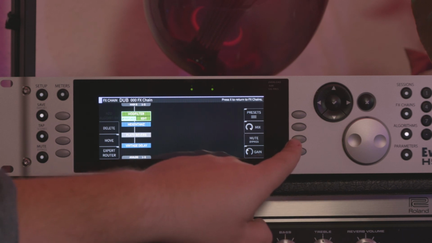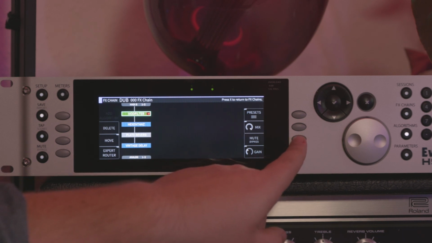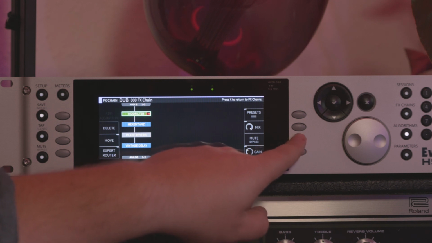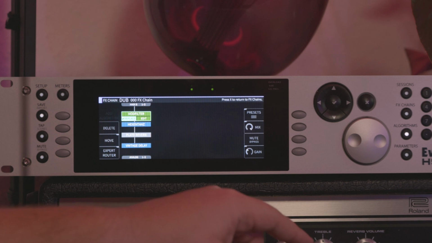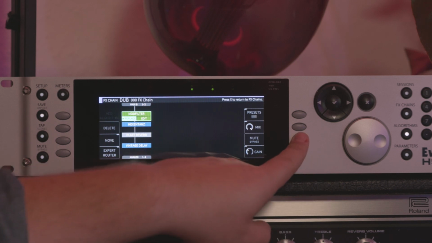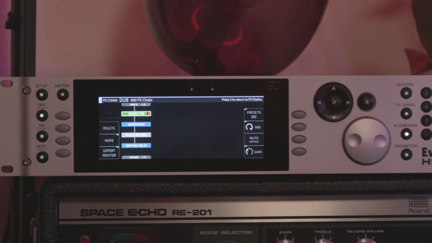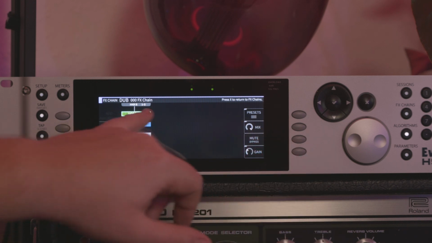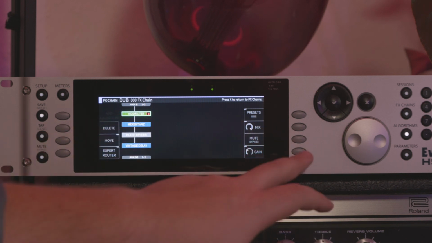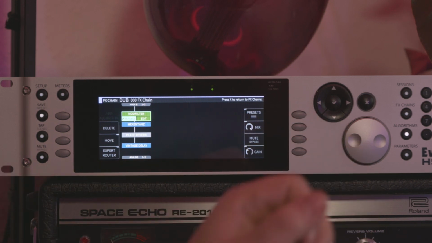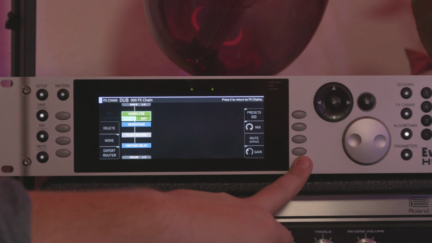And then we have the next soft key, which is mute or bypass. So if I have a short click, then it's a mute. And if I go back, it's unmuted. And if I hold that, again, it's bypass. And this is also shown by the B next to the algorithm name. So hold that again, and it's unbypassed. And also a gain control.